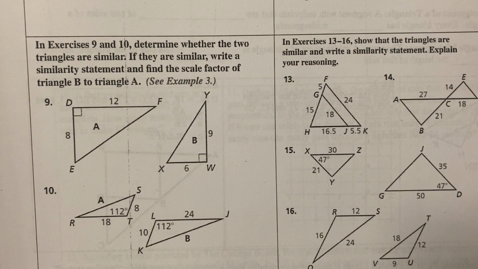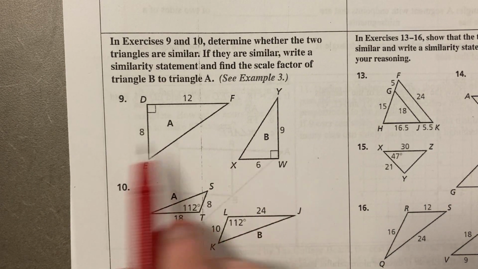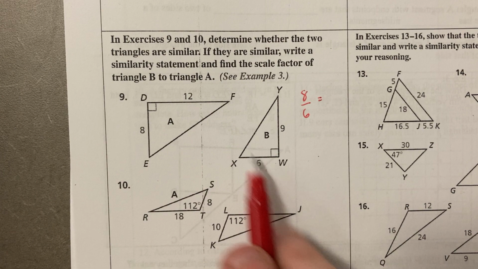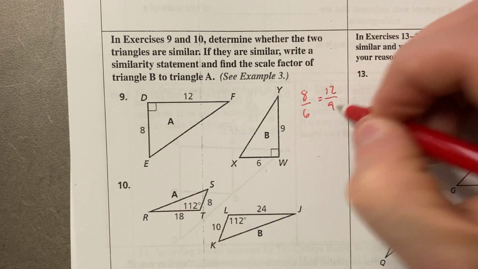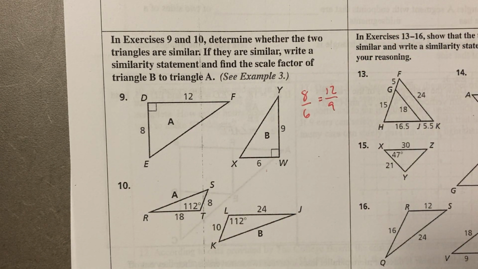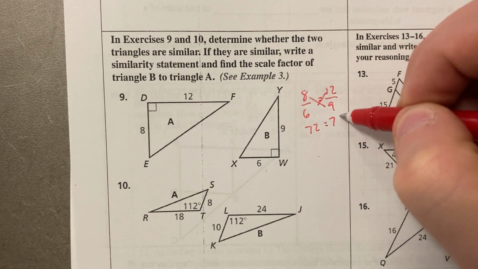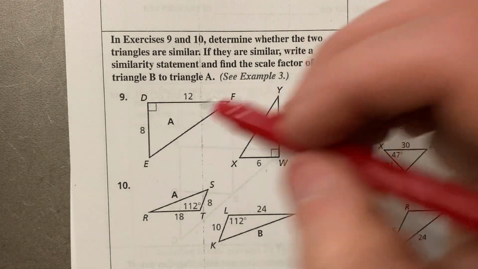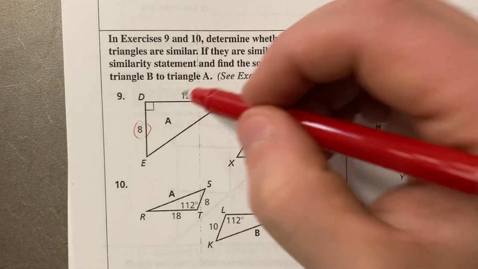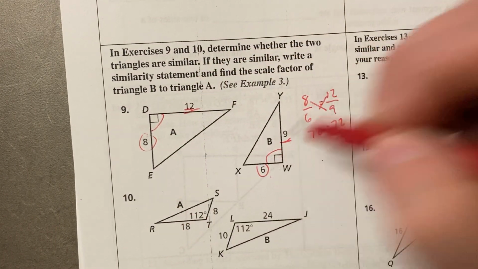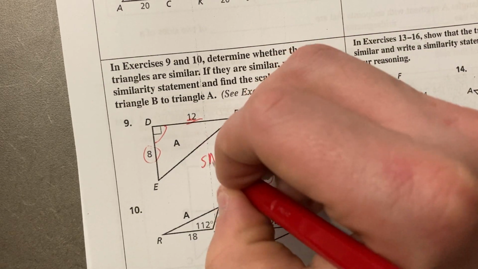Determine whether the two triangles are similar. All right. In this one, can we make a proportion with 8 and 6? So we'd say 8 is to 6 as 12 is to 9. Is that true? Cross multiply is 72. Cross multiply is 72. I would say the sides are proportional. And they do have an included angle that's congruent. So yes, we can use side angle side.